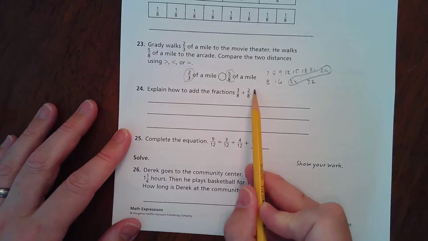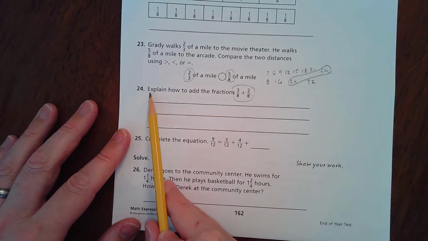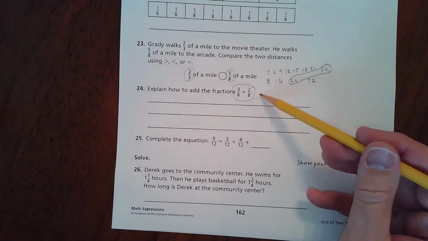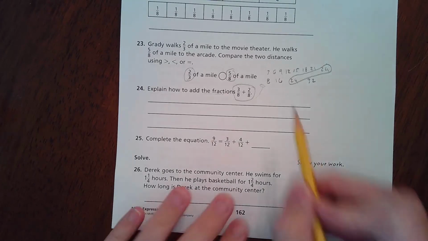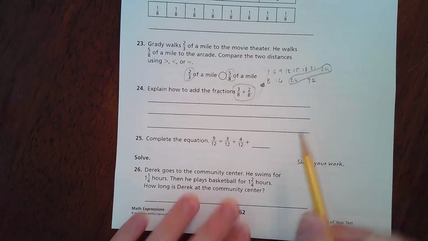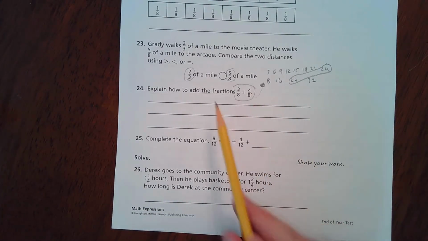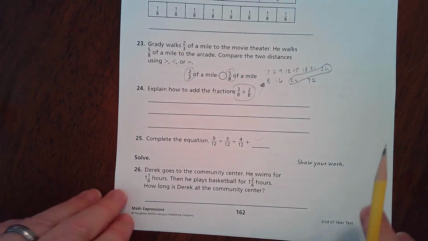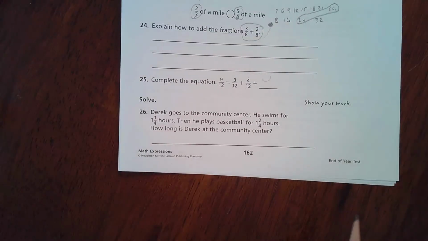Not just add these fractions, but for whatever reason it says explain how to add these fractions. This seems like a pretty easy problem, especially compared to the one just above it. So I'm more concerned that you can do it, but if you can explain it, that's great. Complete the equation. 9/12 is the same as 3/12 plus 4/12 plus some other fraction that's going to make it end up at 9/12. And then here's Derek at the community center.